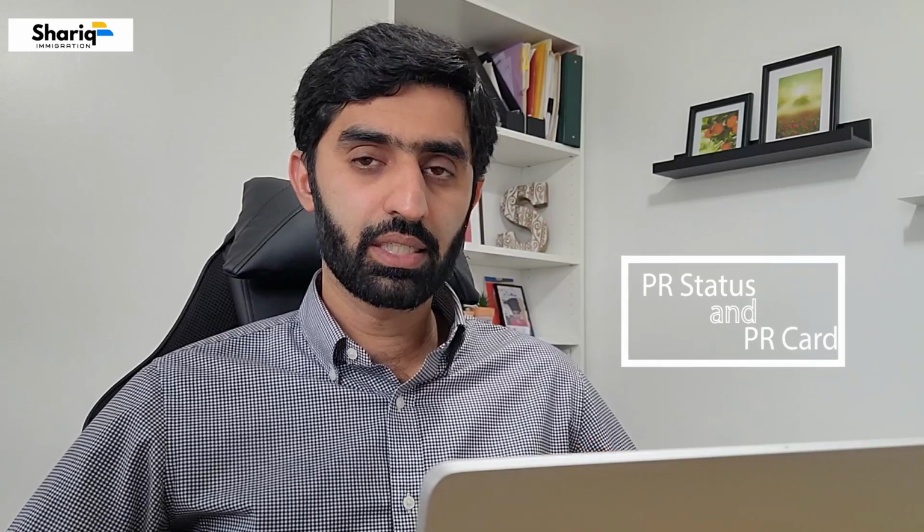After this, let's have a look at the difference between the PR status and the PR card. The PR card is only a travel document issued to Canadian permanent residents so that when they are boarding a flight from outside of Canada, the airline staff knows that this is a Canadian permanent resident and can let them board the flight. Having a valid PR card in itself does not mean that your PR status is still intact, and not having a PR card doesn't automatically mean that your PR status is lost.